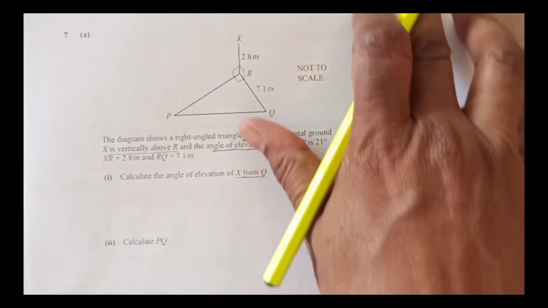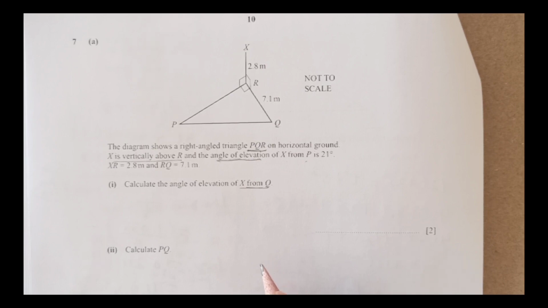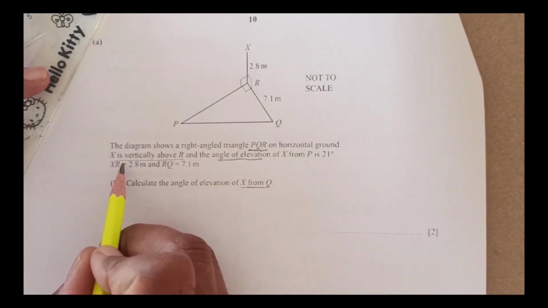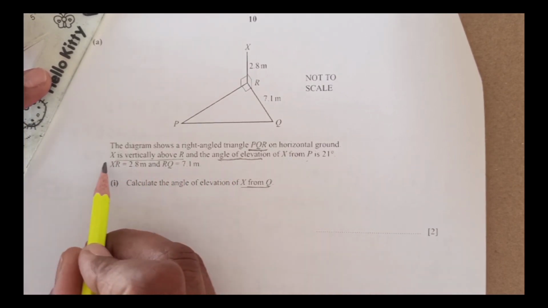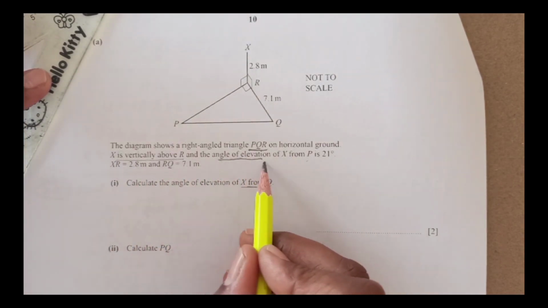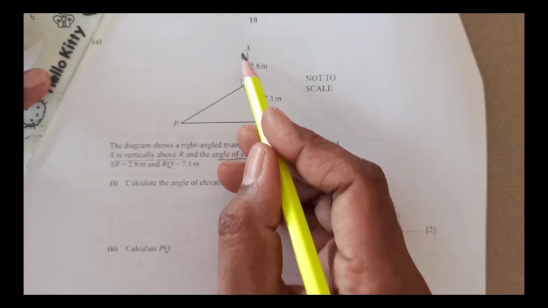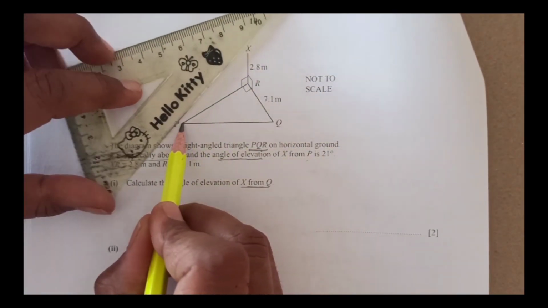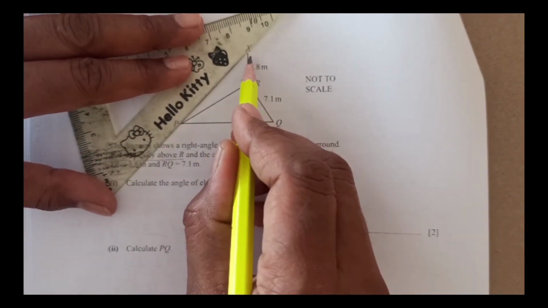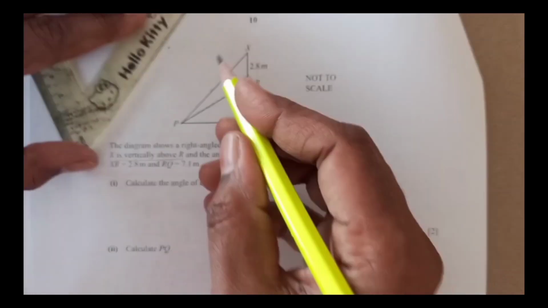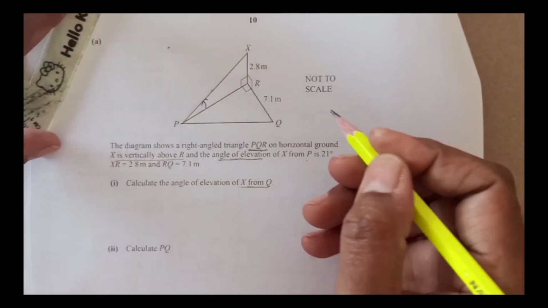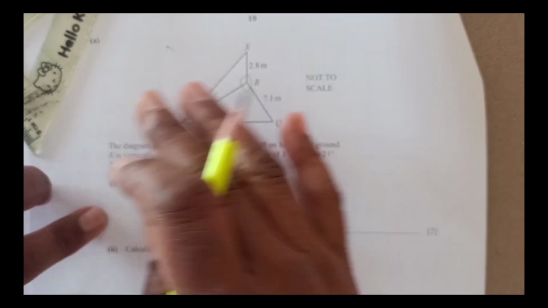Now you see, we are talking about angle of elevation. Now you need to be very careful. We have first, X is vertically above R, the angle of elevation of X from P. Like someone is looking from P to X, so that means this angle upward is 21 degrees, right?